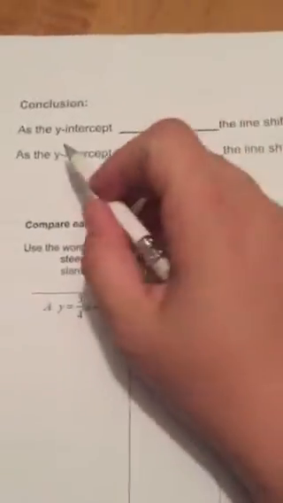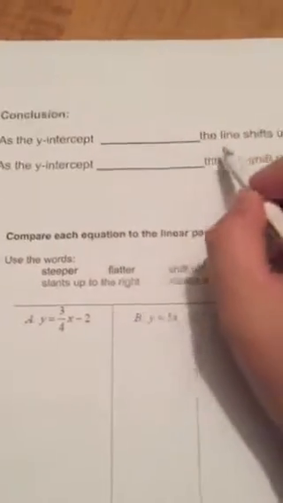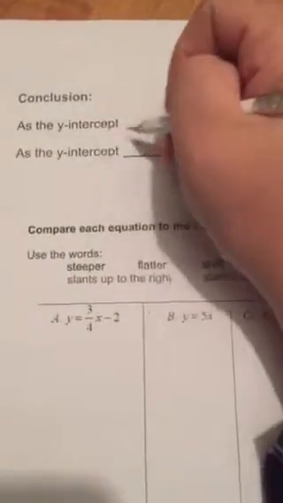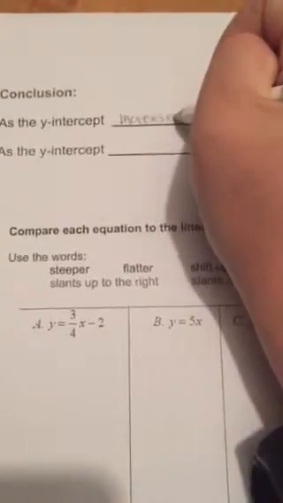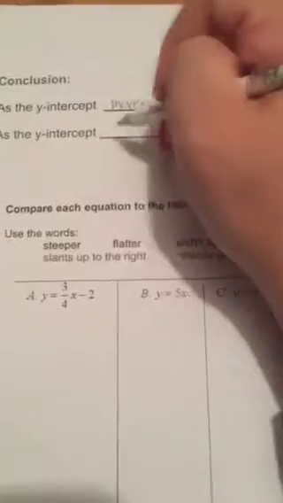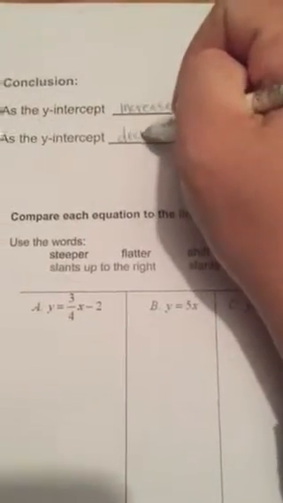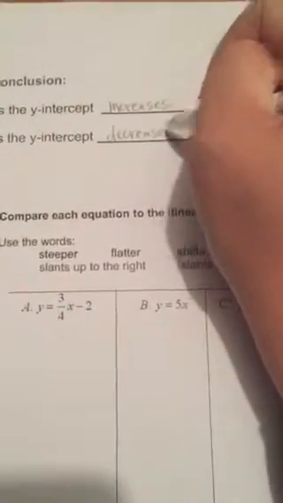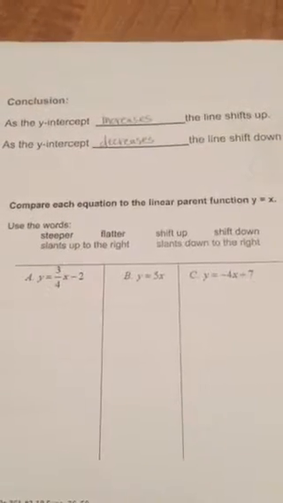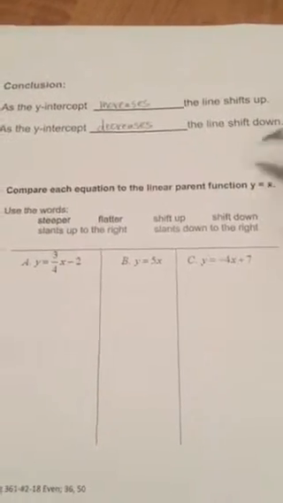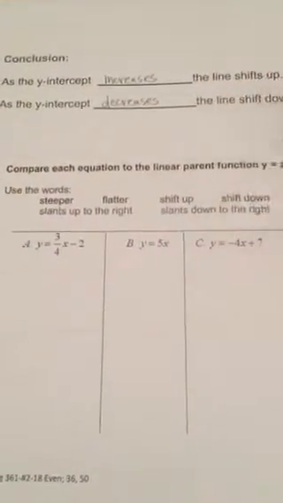And then another point that we make here on the back, it says as the y-intercept blank, the line shifts up. So as the y-intercept increases, the line shifts up, and as the y-intercept decreases, the line shifts down. And it says compare each equation to the linear parent function y equals x, and use these words to help you make your conclusion.